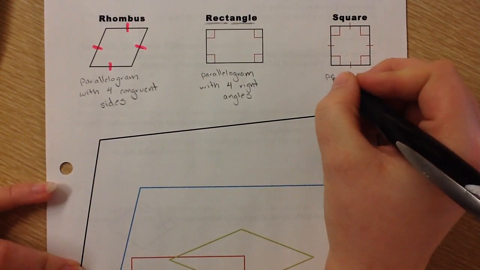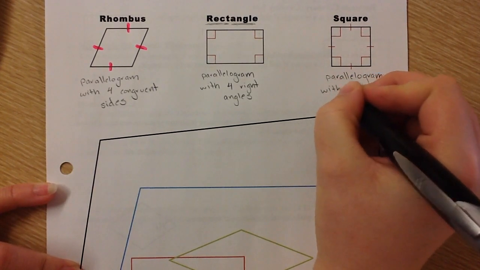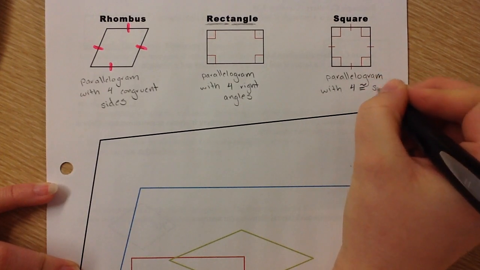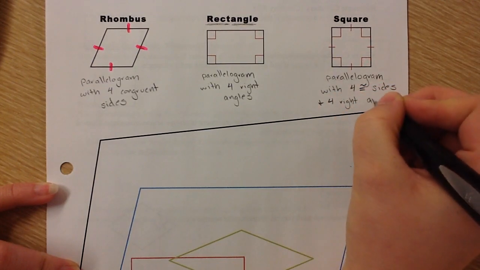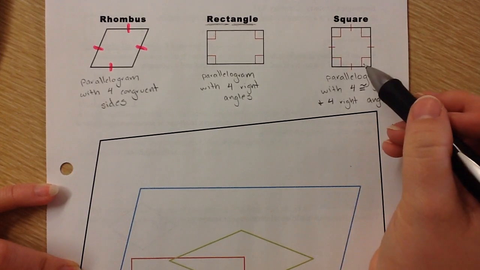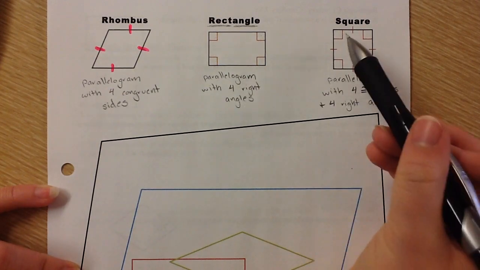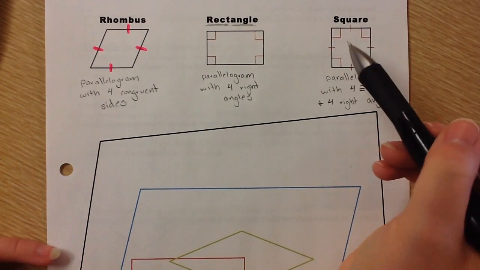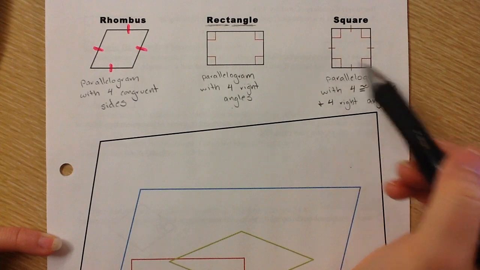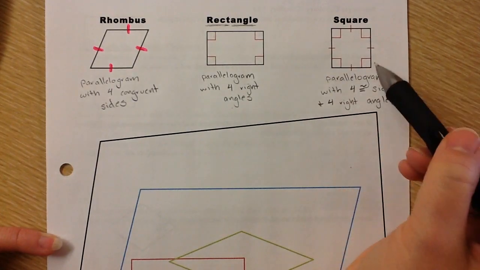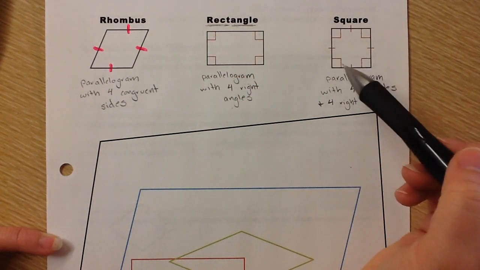Okay? If I have a parallelogram with both four congruent sides, we'll use the congruent symbol, and four right angles, we call it a square. So if it has both four congruent sides and four right angles, then we call it a square. So a square could also be called a rectangle, because all you need to be a rectangle is four right angles. Well, a square has four right angles, so I could call it a rectangle. Well, to be called a rhombus, you need four congruent sides. Well, a square has four congruent sides, so I could also call a square a rhombus.